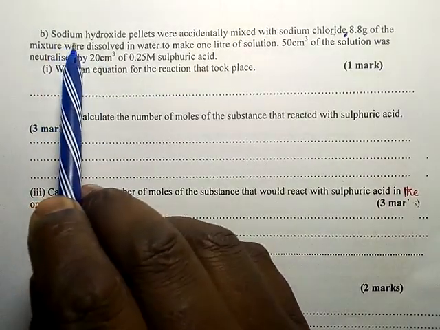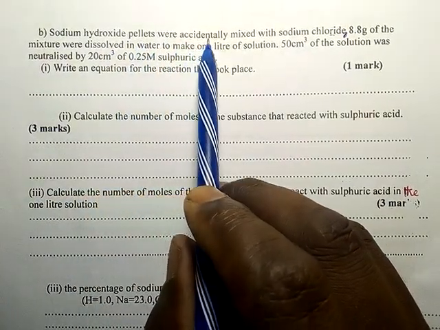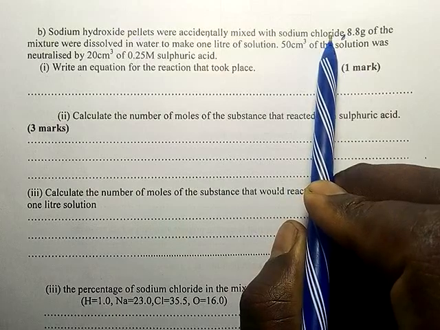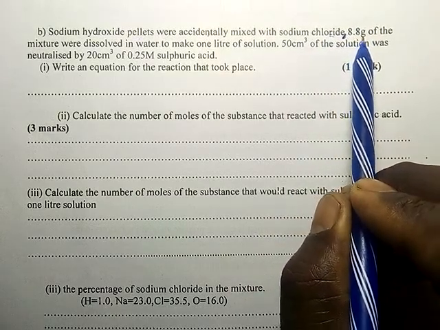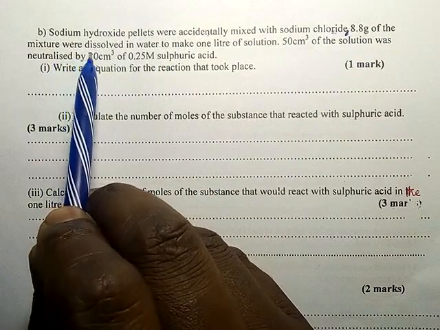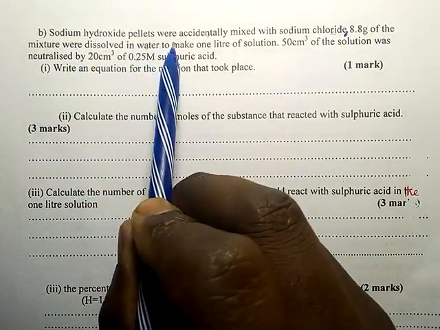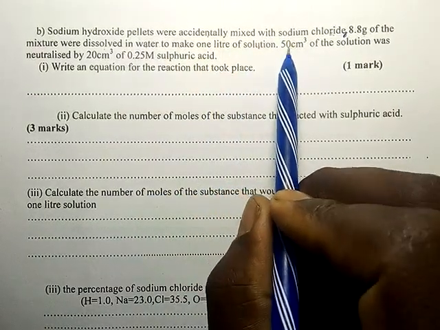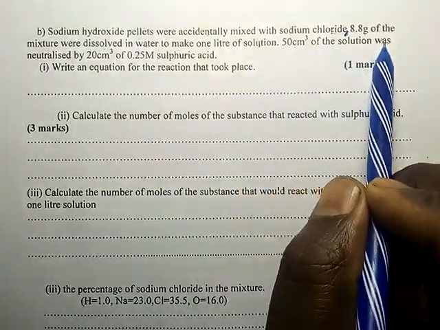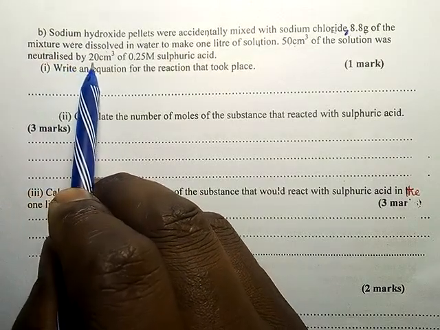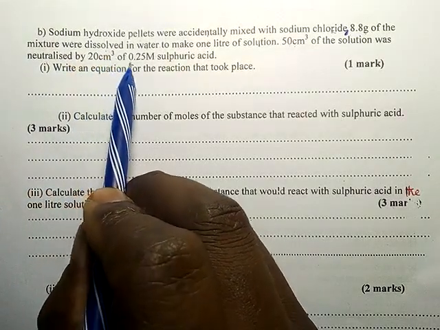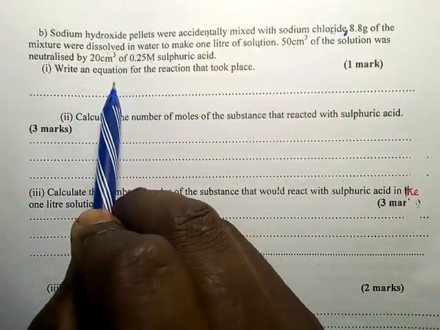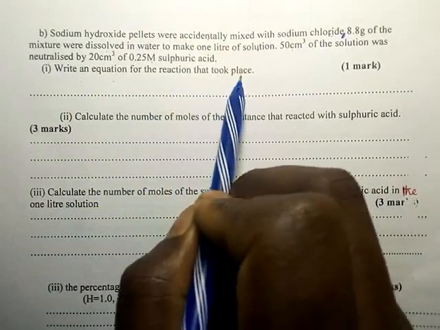Our next question. Sodium hydroxide pellets were accidentally mixed with sodium chloride. 8.8 grams of the mixture were dissolved in water to make 1 liter of solution. 50 cm³ of the solution was neutralized by 20 cm³ of 0.25 molar sulfuric acid. Write an equation for the reaction that took place.